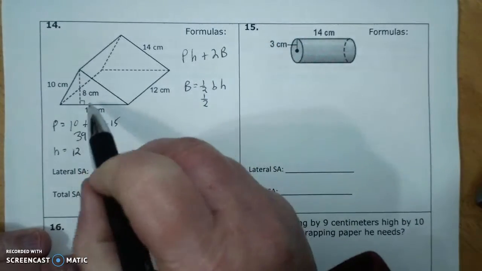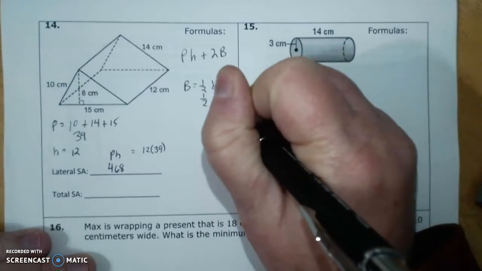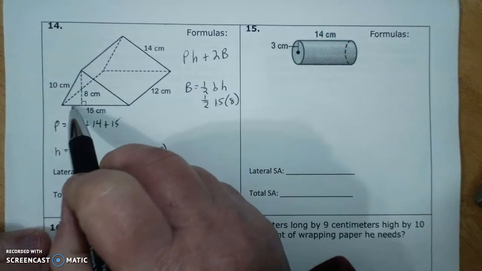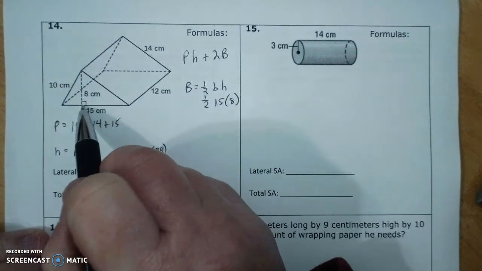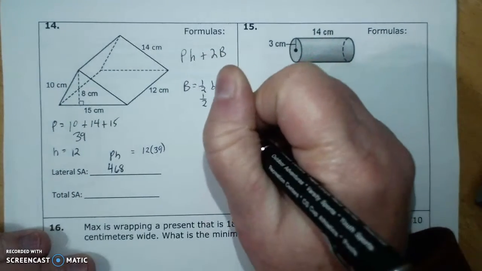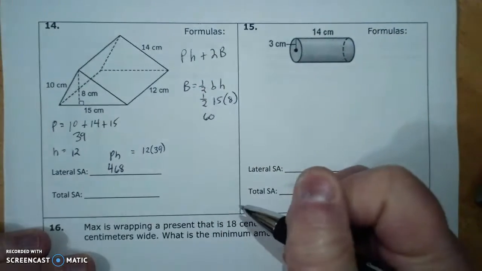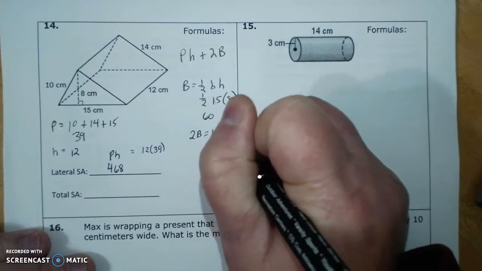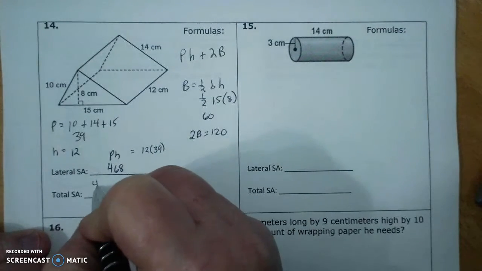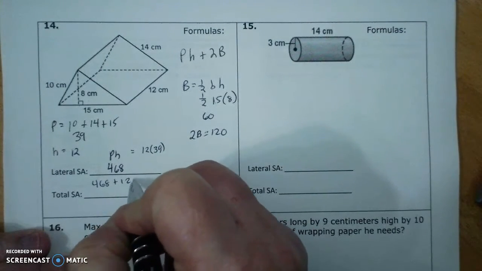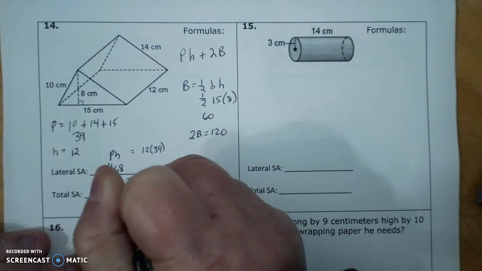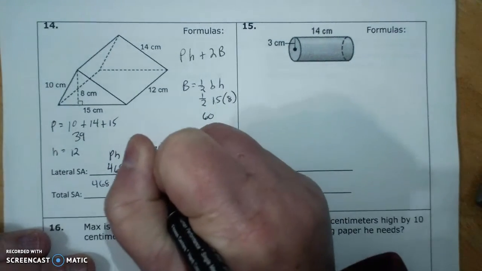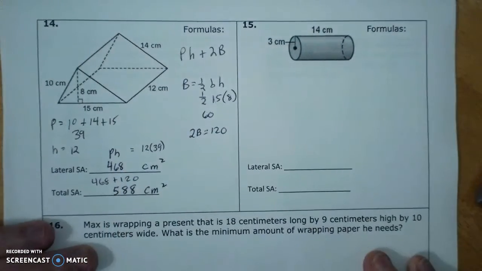Little b is 15, and little h is 8. There's a 15 in the h because the h has to be a perpendicular distance, which is 60. And so 2B equals 120. So I'm adding 468 plus 120, which would be 588 centimeters squared.